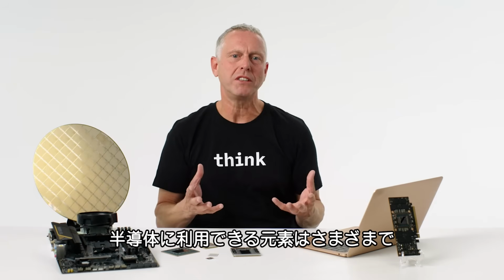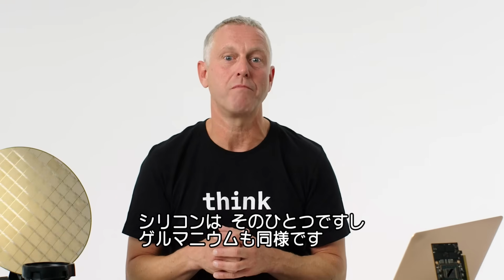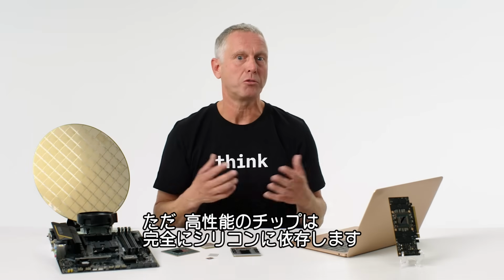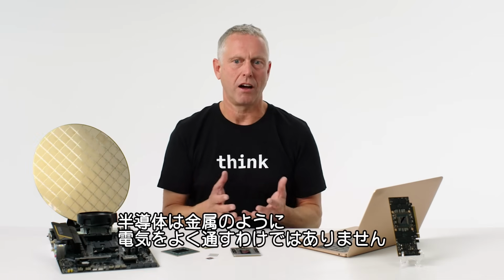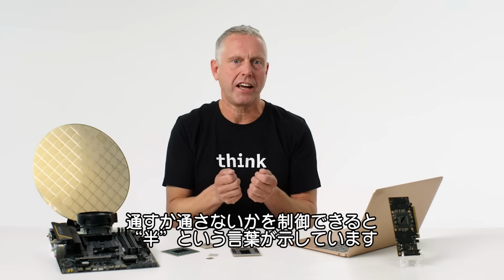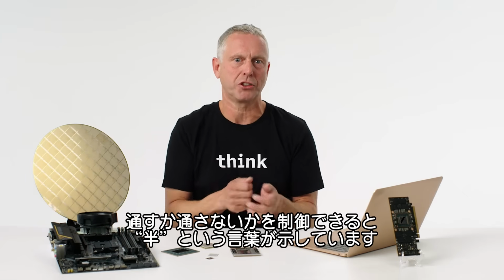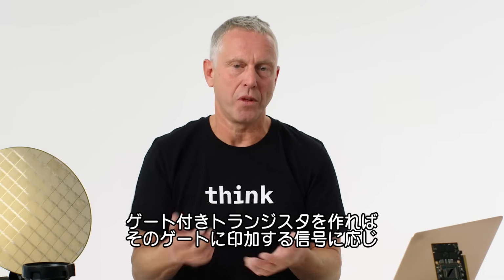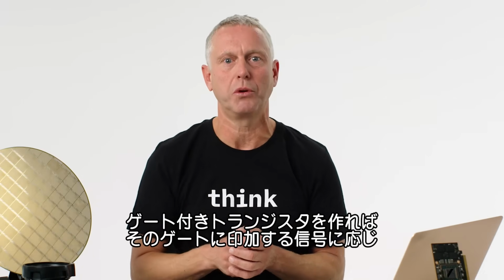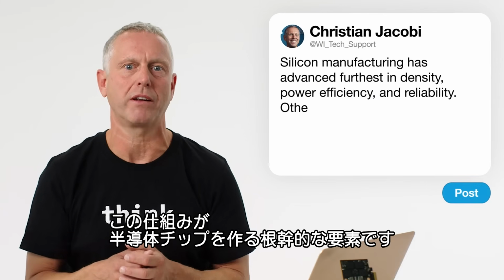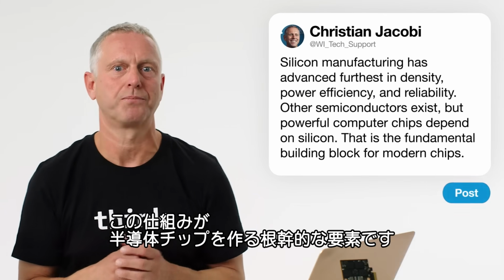There are different elements in the periodic system that can be used as semiconductors. Silicon is one of them, germanium is another one. But for the most powerful computer chips, we're really dependent on silicon. A semiconductor is a material that doesn't conduct electricity like metal does, but that can be configured to sometimes conduct and sometimes not conduct. That's the word semi. So you can build a transistor with the gate, and depending on what signal you put to the gate, the semiconductor is either conducting or not conducting. That is the fundamental building block for modern chips.